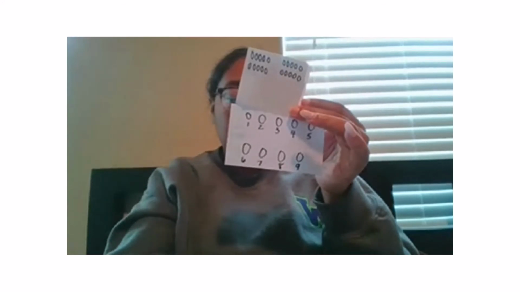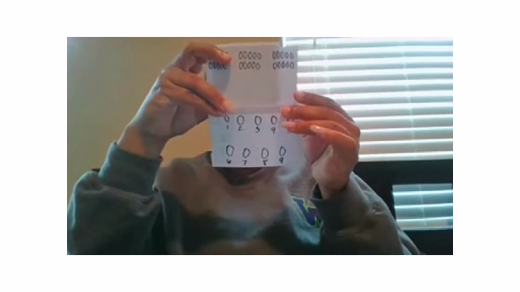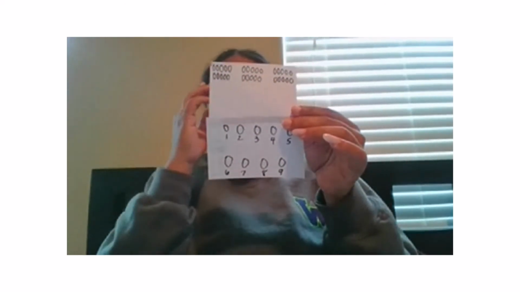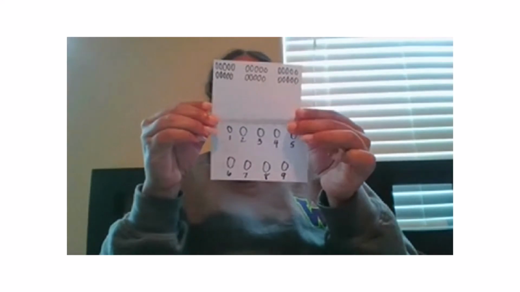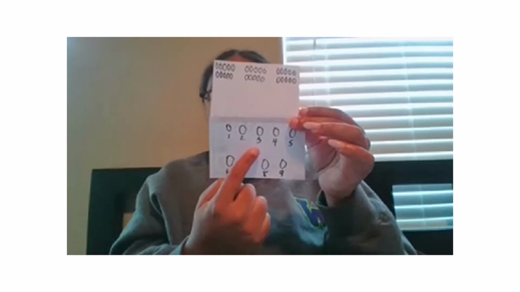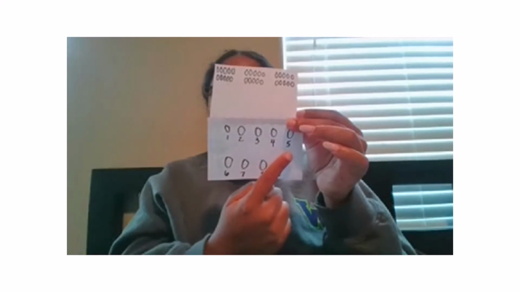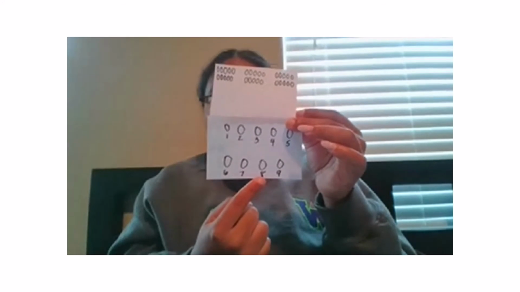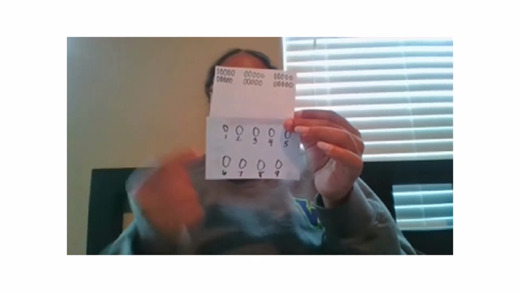I'm going to my next 10. How many 10s do I have? I have 3 10s. 3 tens means that I have what? 30. So 30, 31, 32, 33, 34, 35, 36, 37, 38, 39.